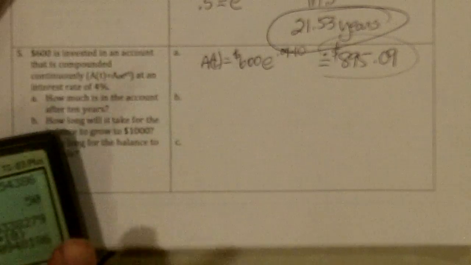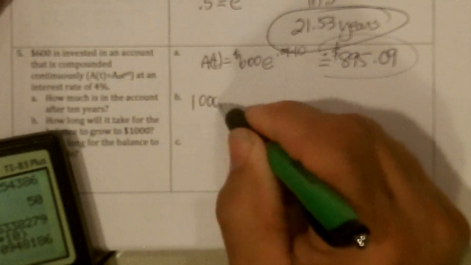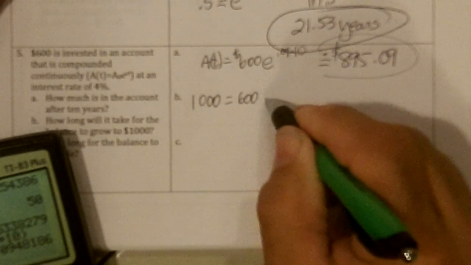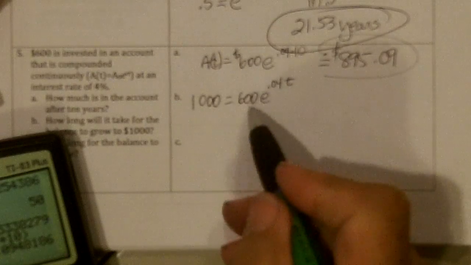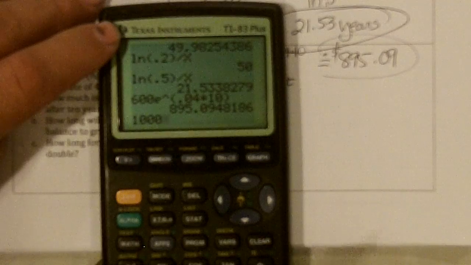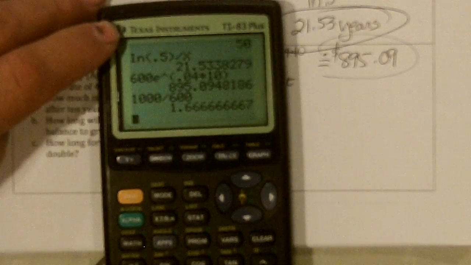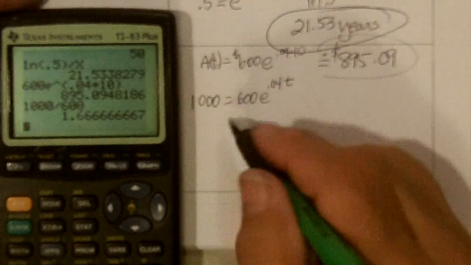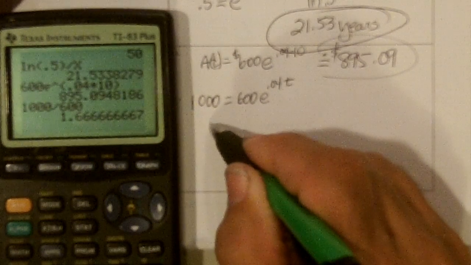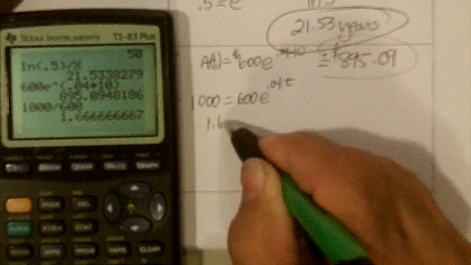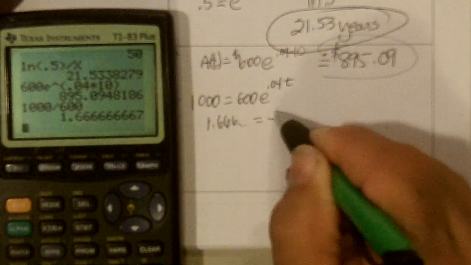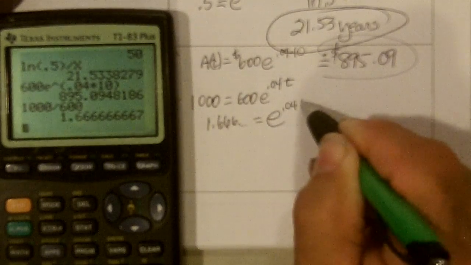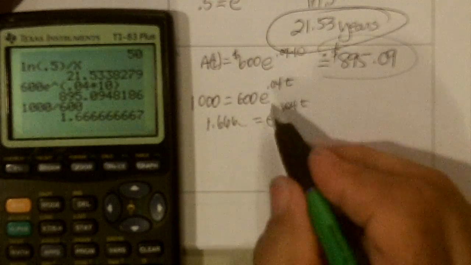How long would it take to be 1,000? So we want 1,000 to equal 600 e to the 0.04t. I'll divide by 600 first, and 1,000 divided by 600 is 1.666 repeating, equals e to the 0.04t. So I'd write it as an ln.